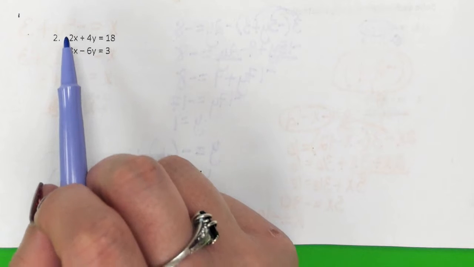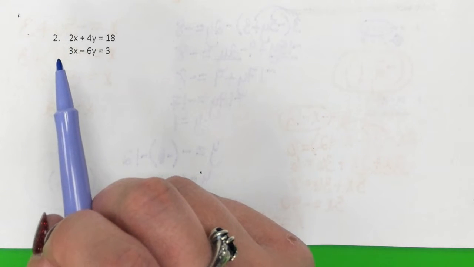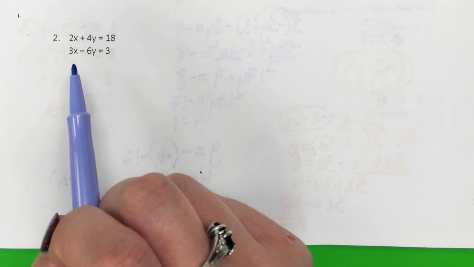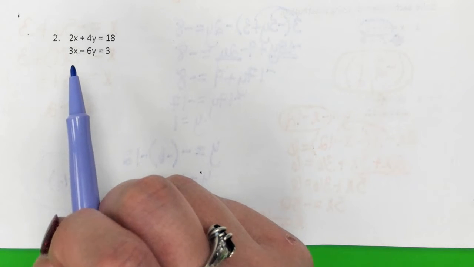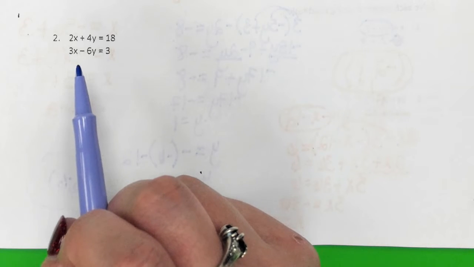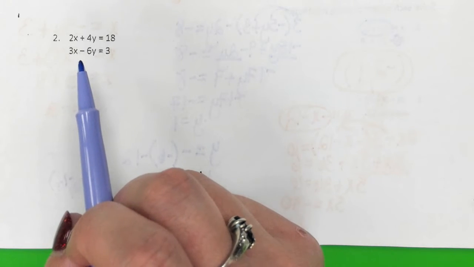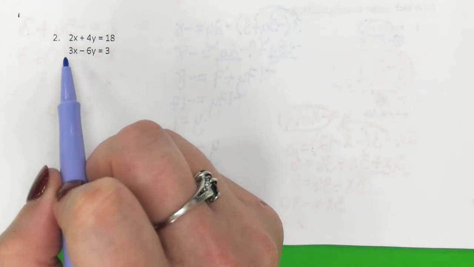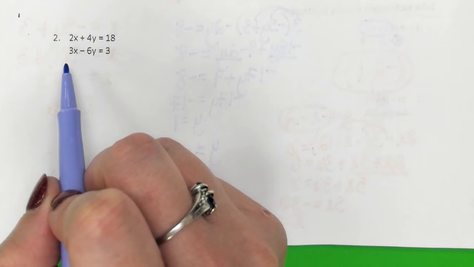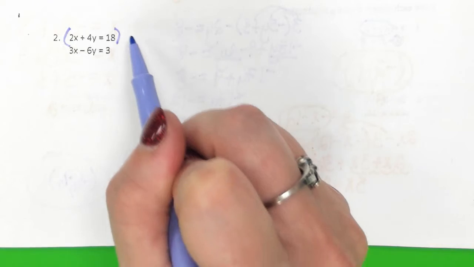All right, number 2. It says elimination, right? So we have to use what the directions say to do. So how do you want to get the x's to be the same, or do you want to get the y's to be the same? I personally like the x's myself just because they would be smaller numbers, but you'll get the exact same answer if you do the y's, okay? So you have 2 and 3. What number does 2 and 3 both go into? 6. Very good.